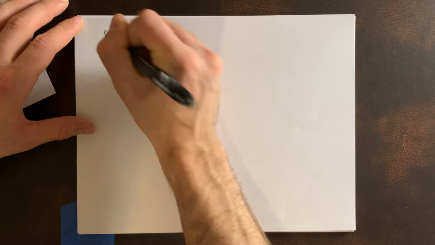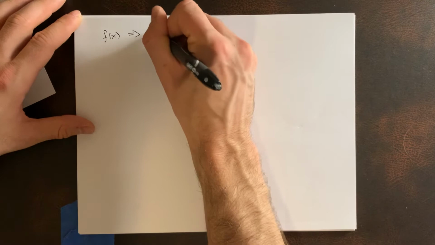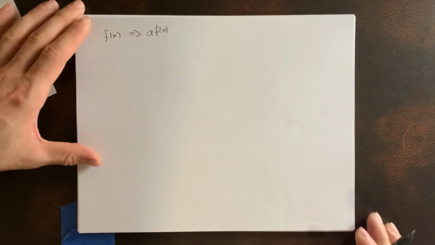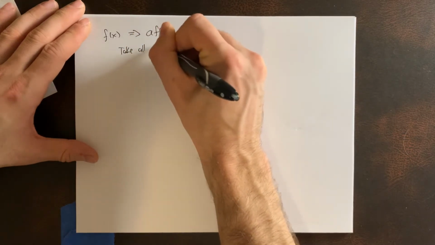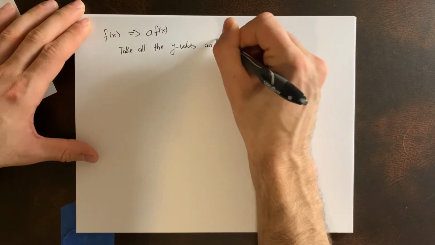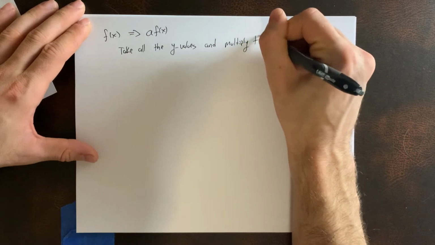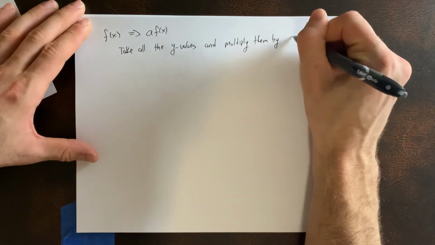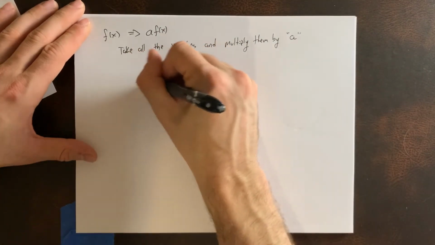Okay, the next transformation that we need to talk about: say we have some equation f of x, and now what we want to find is some number a times f of x. What this is going to do is take all the y values and multiply them by a. Okay, so let's do another example of that. Let's say we have some graph here.